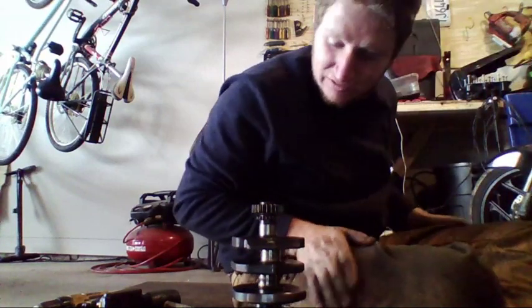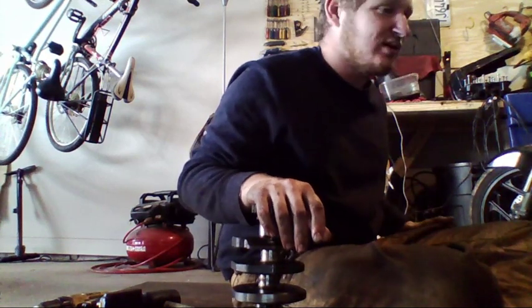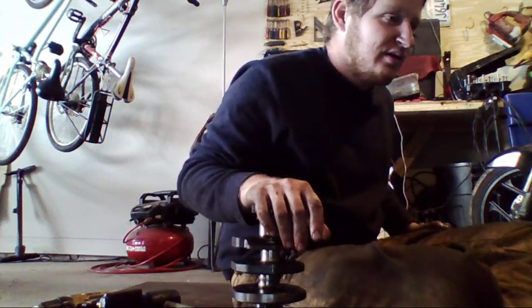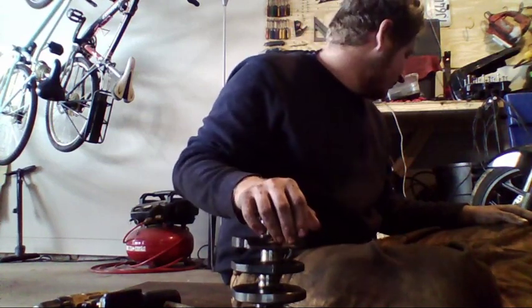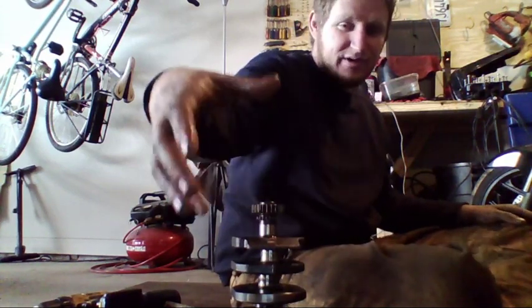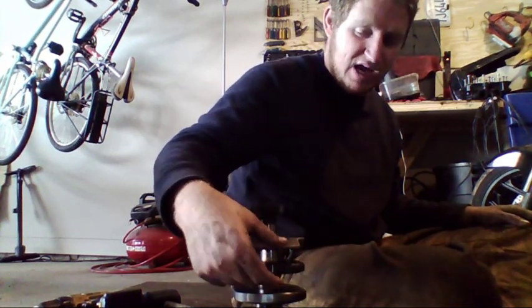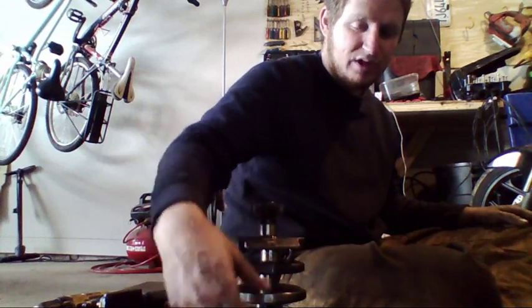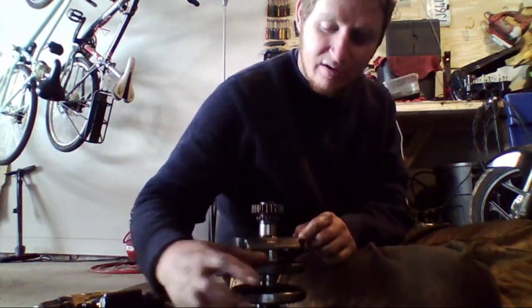Yeah, that's the whole reason I took this apart. When I was diagnosing problems, I took off the top of the engine so you can actually see where the pistons are. If you wiggle them around, they're supposed to not move because this is holding it in place real tight.